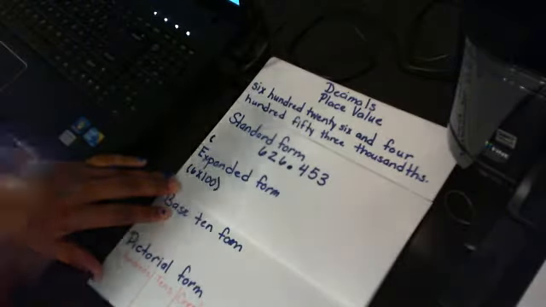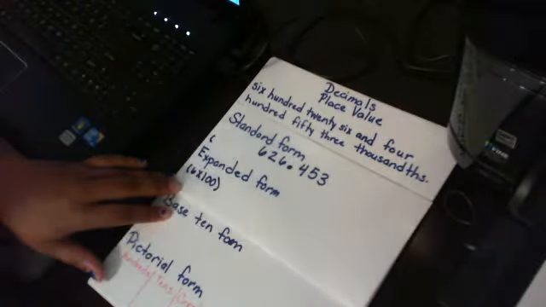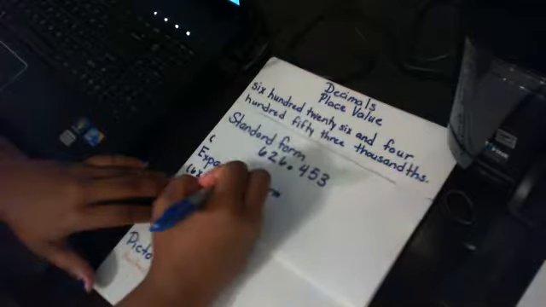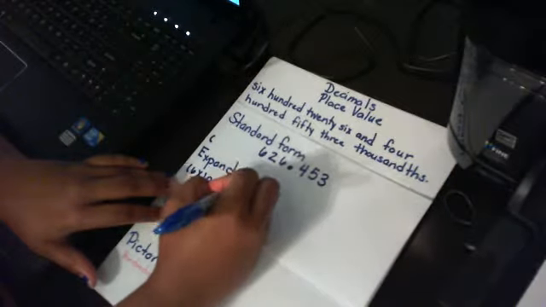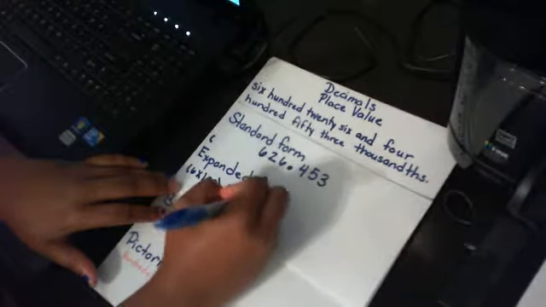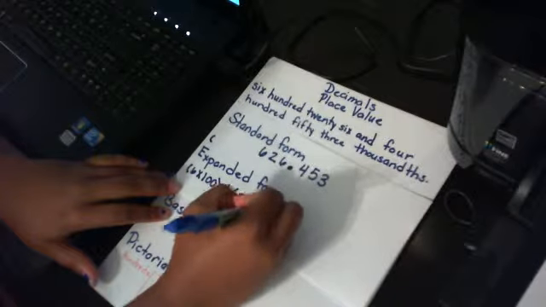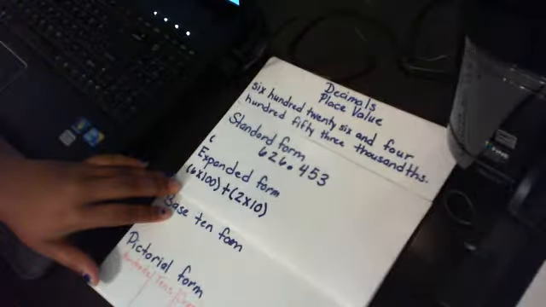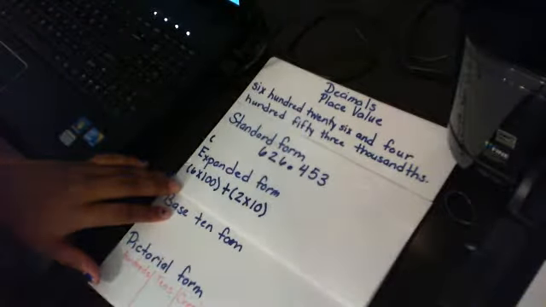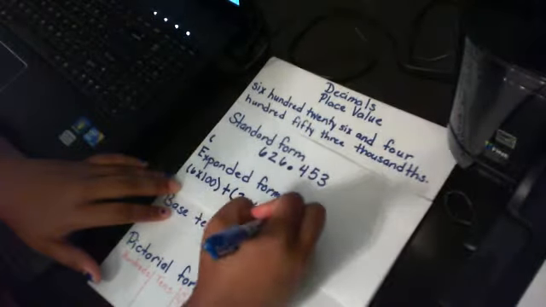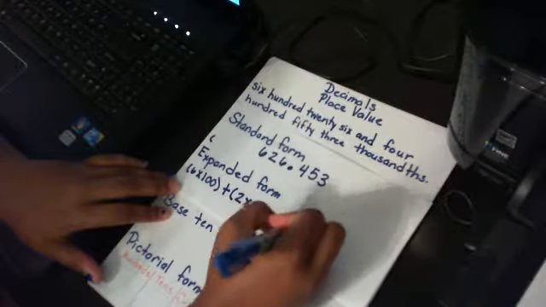And we don't count after the decimal. We just count before the decimal. Plus, parentheses, 2 times 1 with 1 zero. Plus, parentheses, 6 times 1.